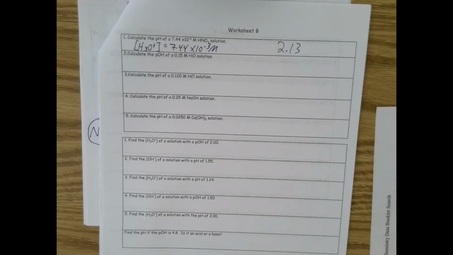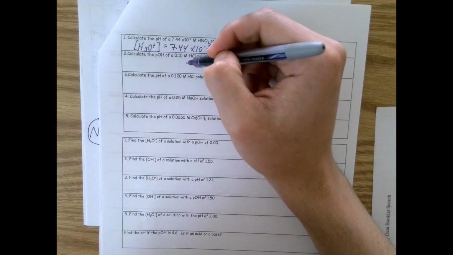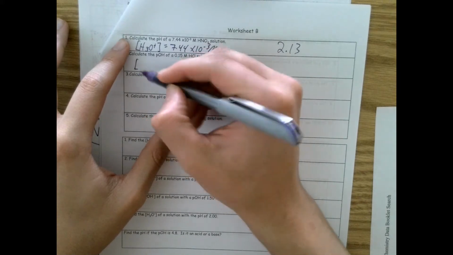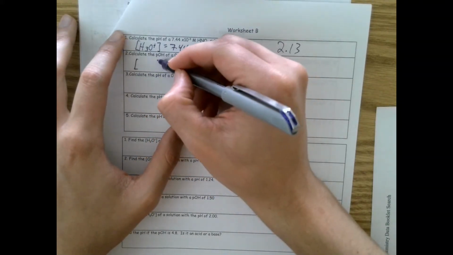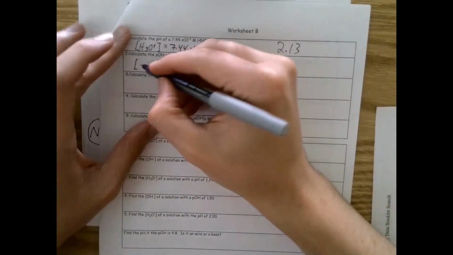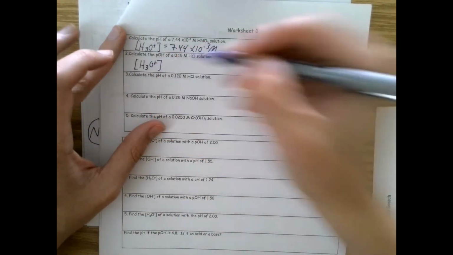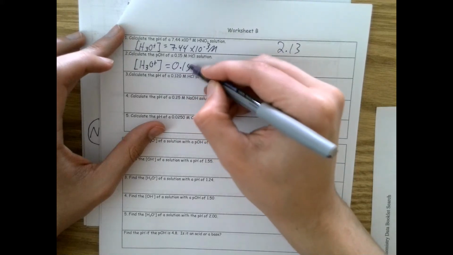Questions? Good. So number 2, calculate the pOH of a 0.15 molar HCl solution. So the concentration of HCl is equivalent to the concentration of what? H3O plus or OH minus? Is HCl an acid or a base? Acid. So what does it produce? H3O plus. So 1 HCl makes 1 H3O plus.